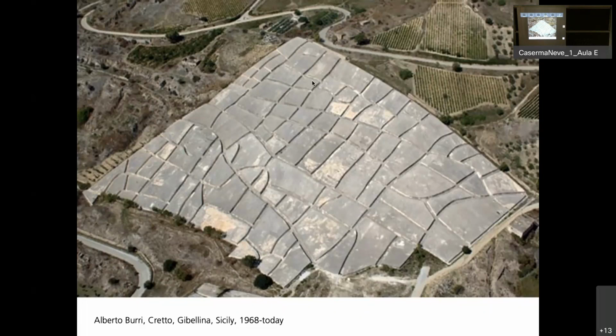So it's a very long, complicated story because the town of Gibellina was reconstructed in another site, not so near to the previous one, and this kind of memorial at the landscape scale took the place of the actual former town.